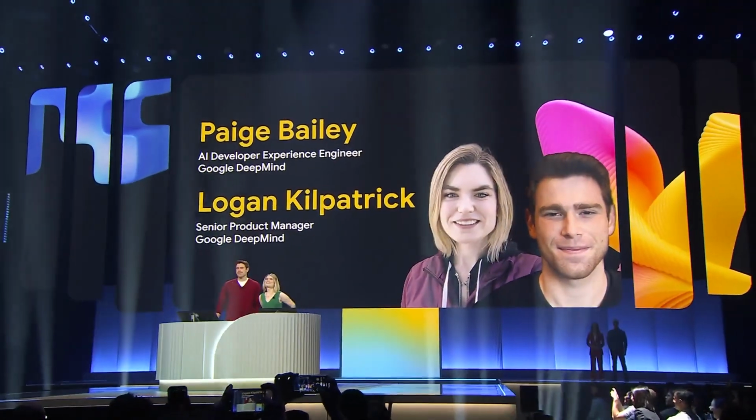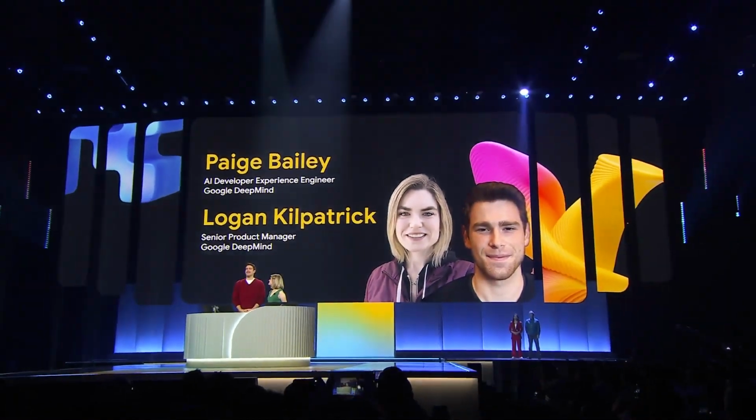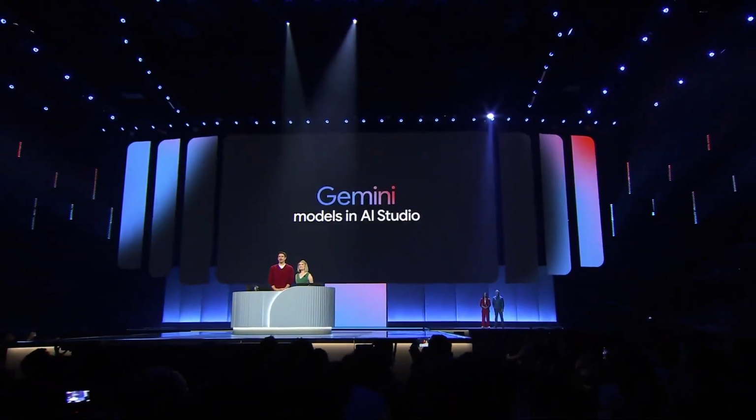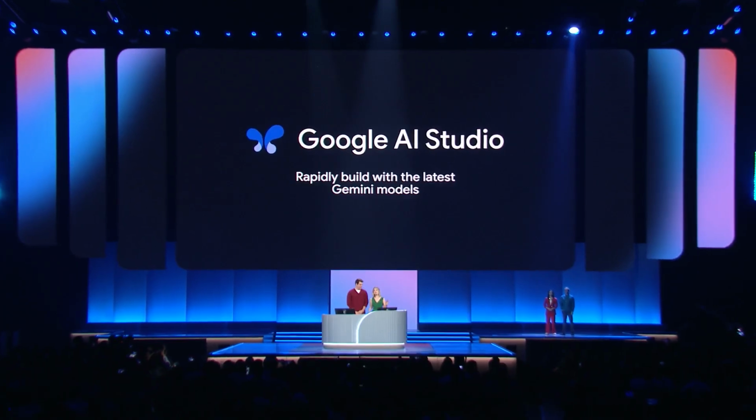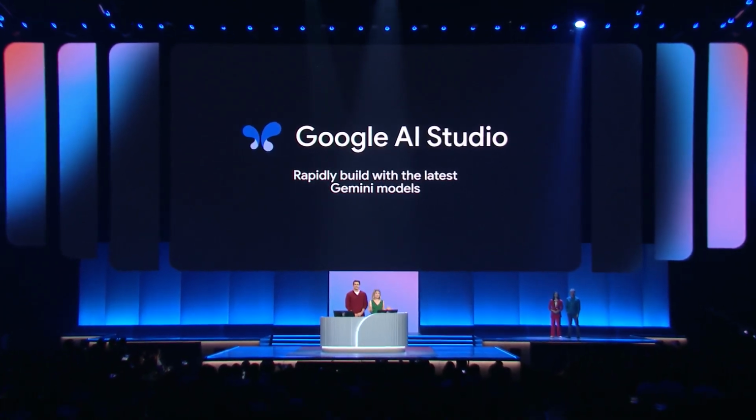Everyone. In the next few minutes, we're going to showcase how you can build AI-enabled applications with Gemini. So where does building with AI start today? Well, for Paige and I, it often starts with a simple question. Can the model actually help solve this problem that we have in our head? Yep, and that's exactly where Google AI Studio comes in. It's a place where you can rapidly prototype anything.